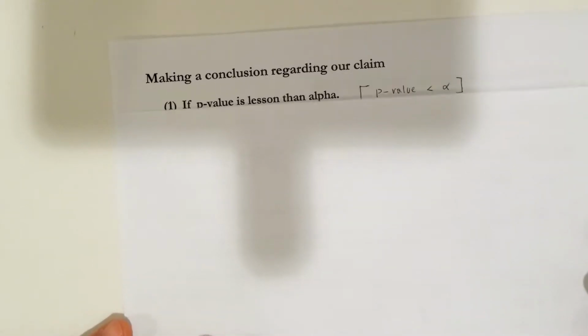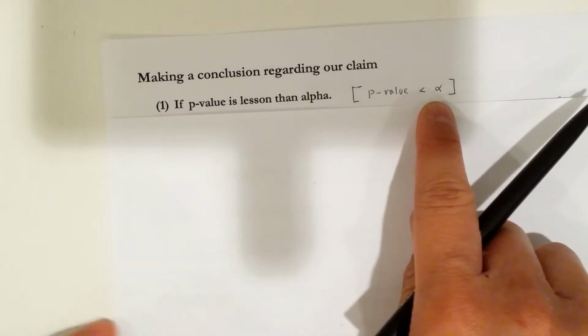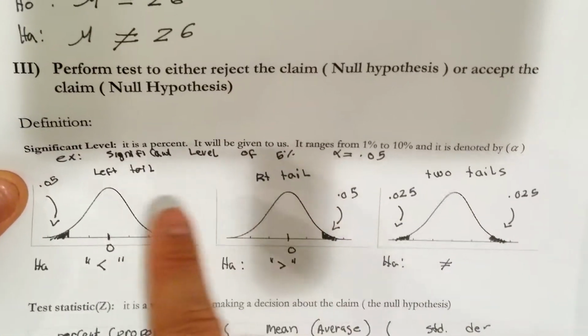Now it is time for us to make our conclusion, because we did all this work, and we're going to go ahead and make our conclusion regarding our claim. So we make a conclusion based on comparing the p-value to alpha. Remember, p-value is this area, and alpha is your significance level, which would have been given to you in the problem. And so you compare those two, and then you make your conclusion based on that comparison.